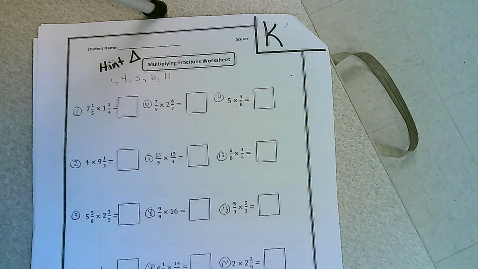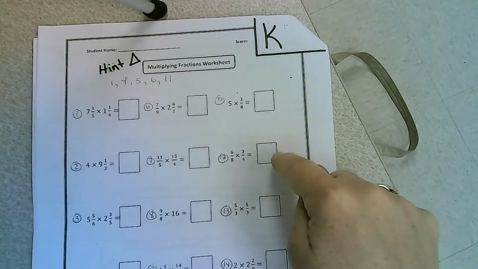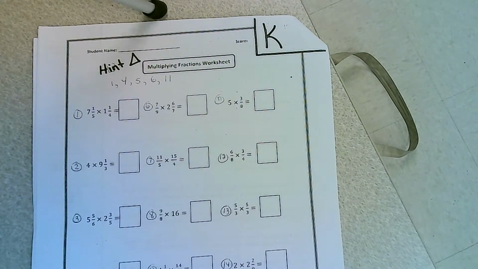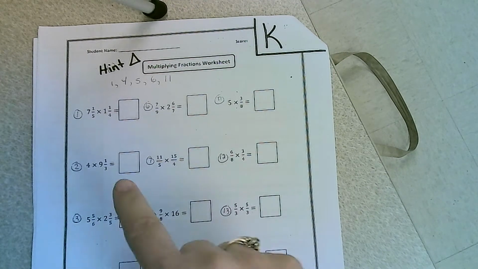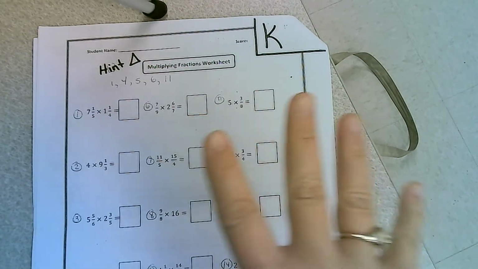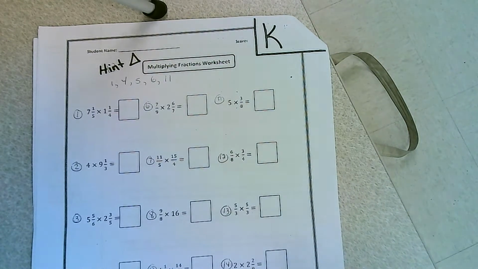Okay, so today's page in math is more multiplication. These squares are not for models. Those squares are for your answers. So we are not making tiny little models. We are actually just going to put our answers in.